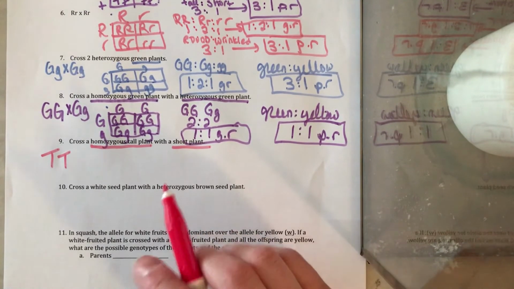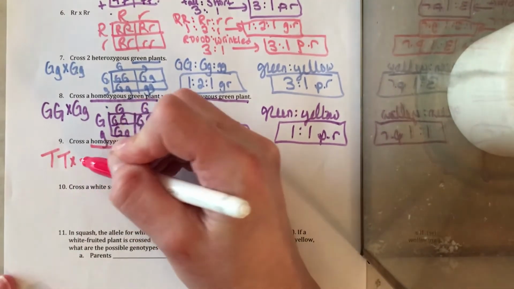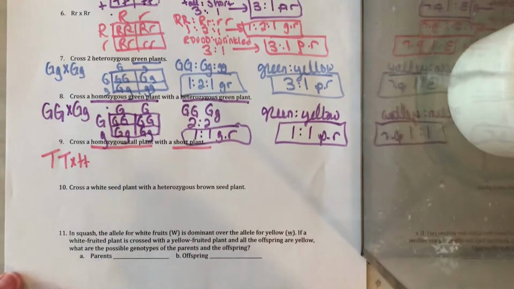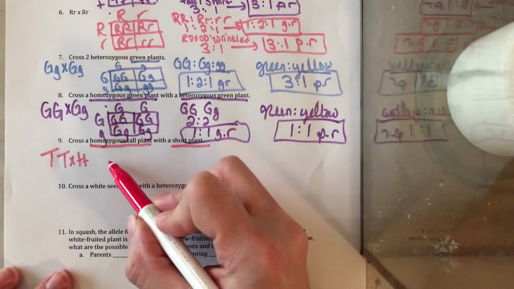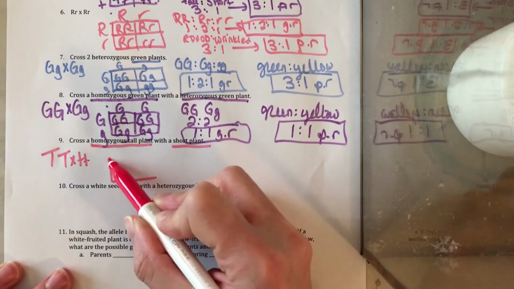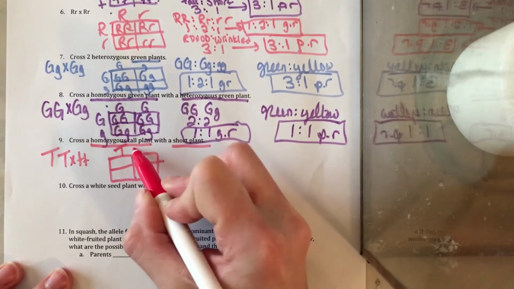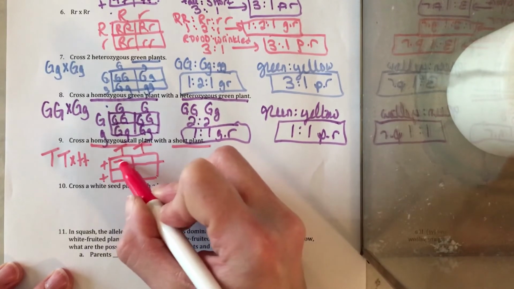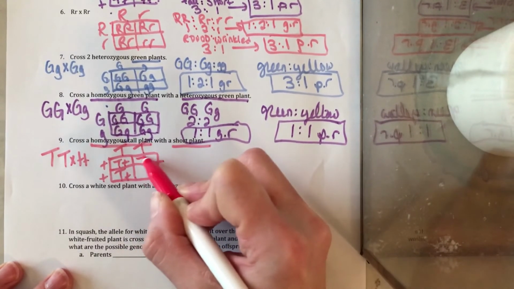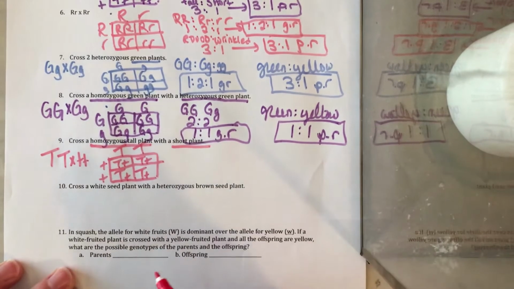So if it's short, the only genotype possible for that is the two recessives. So now we can figure that out. And here's capital T, two lowercase t's, and here is the Punnett square for that.